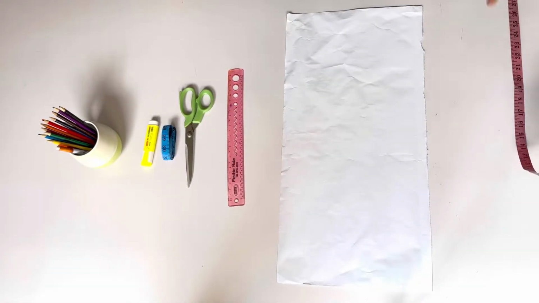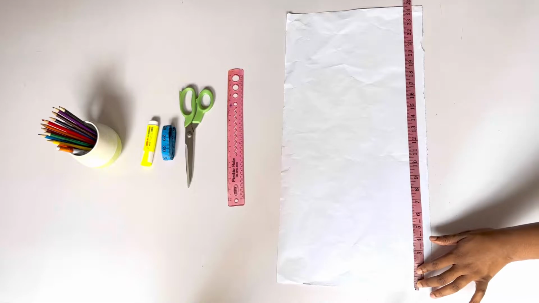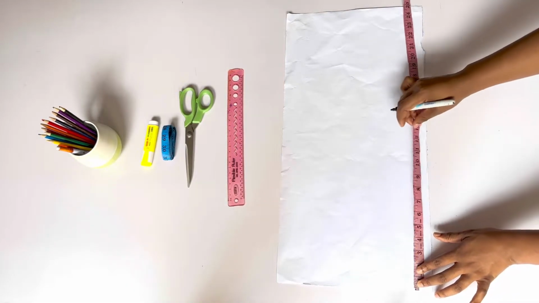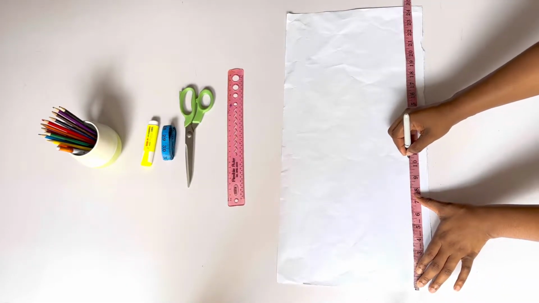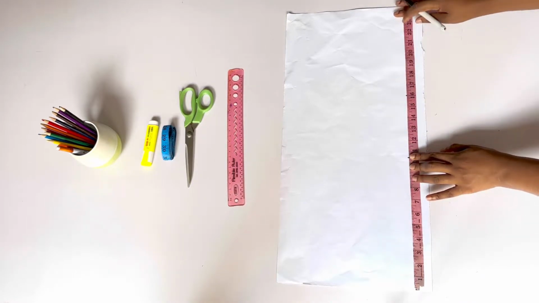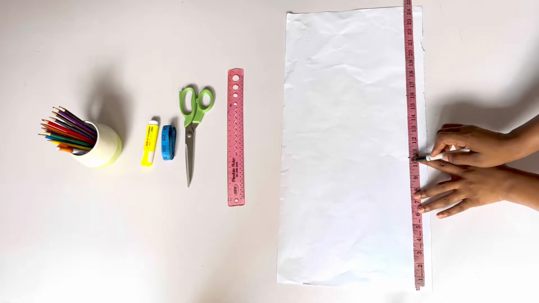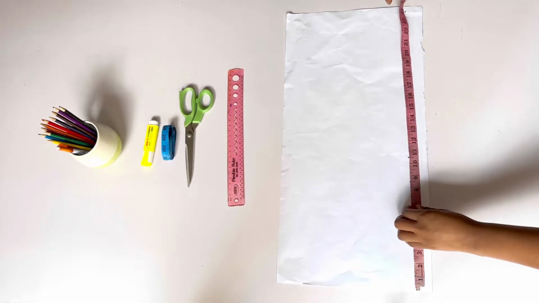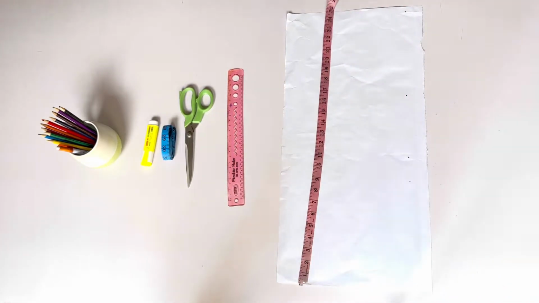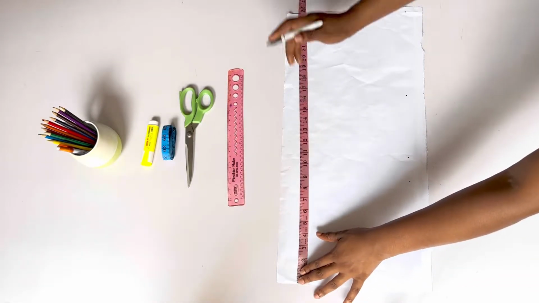Now for the basic body, I'm going to start from the shoulder point to take down my bust point, which is my shoulder to nipple, my waistline and my full length. I'm going up 2 inches from the bust point to get my chest line. I'll do this on the other side of the pattern paper to be able to connect the dots.